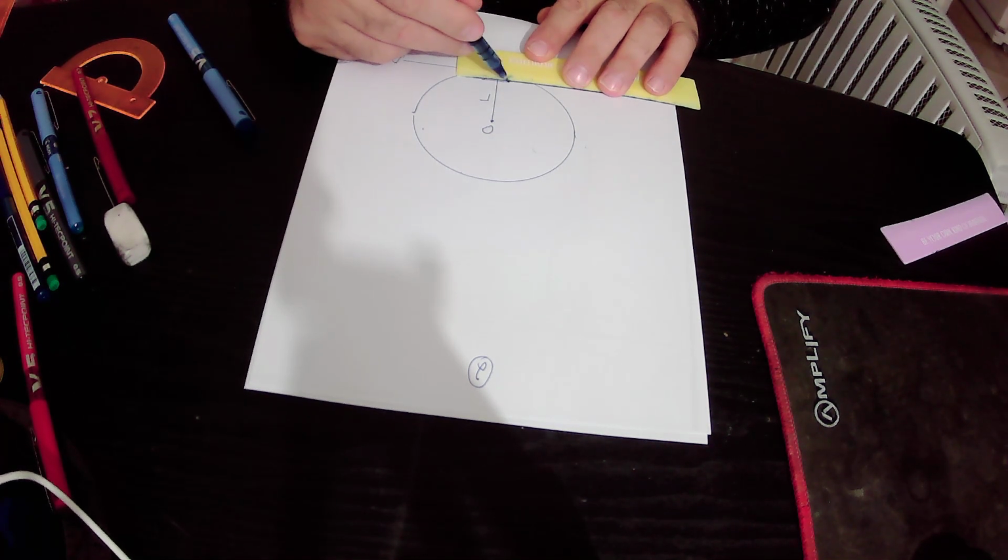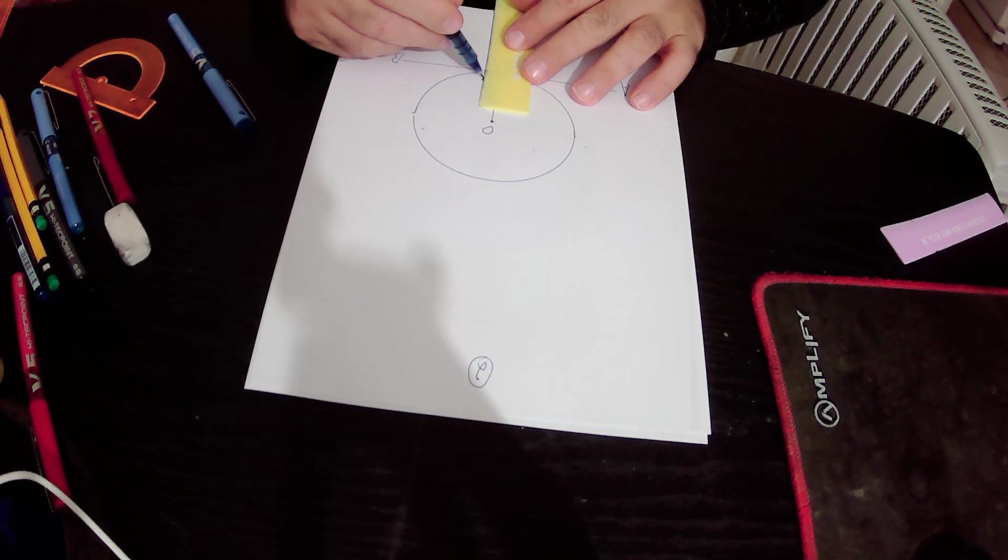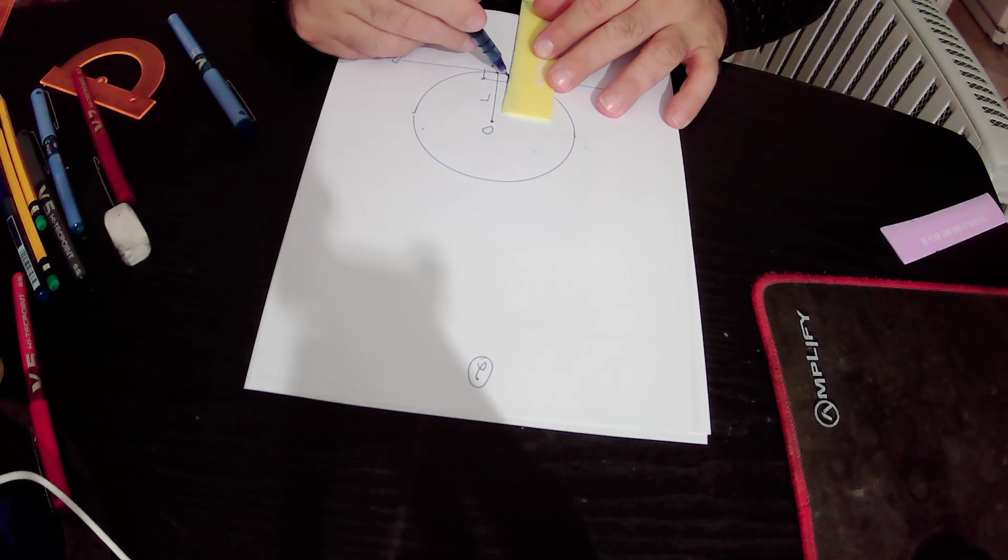That is to say, this angle equals 90 degrees, and this angle also equals 90 degrees.